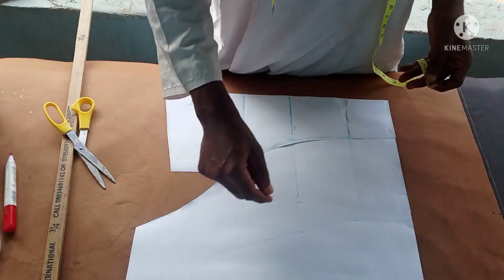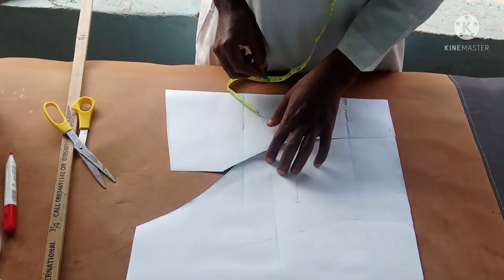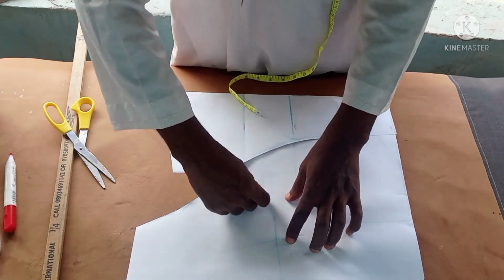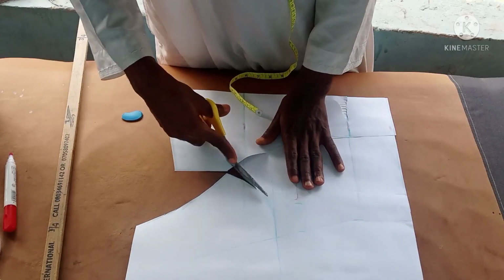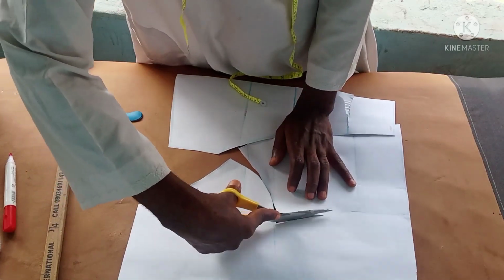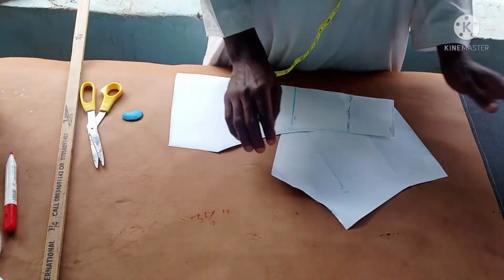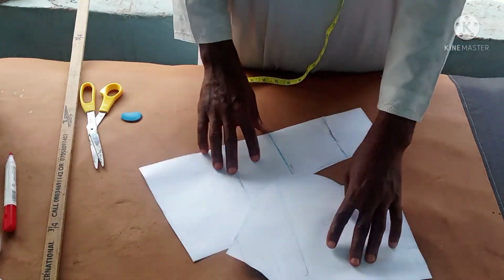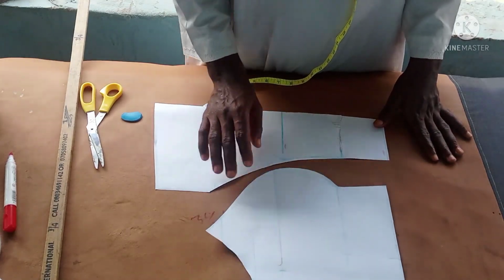You connect like that. Then from here you measure 7 inches to pave way for the armhole. Then you are going to curve like this. Mind you, after joining and everything, you're still going to trim your armhole and your shoulder measurement. So this is just the cutting process, so it has to go this way. So this is the center front and the side front. The work is almost done.